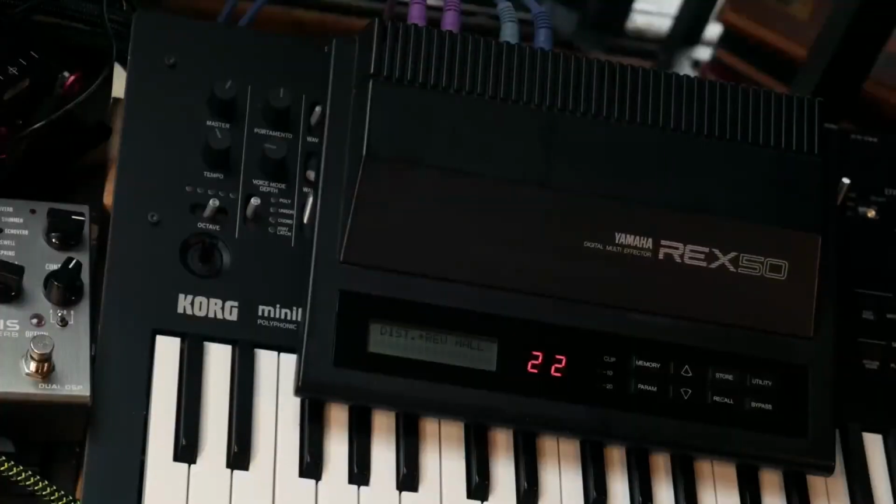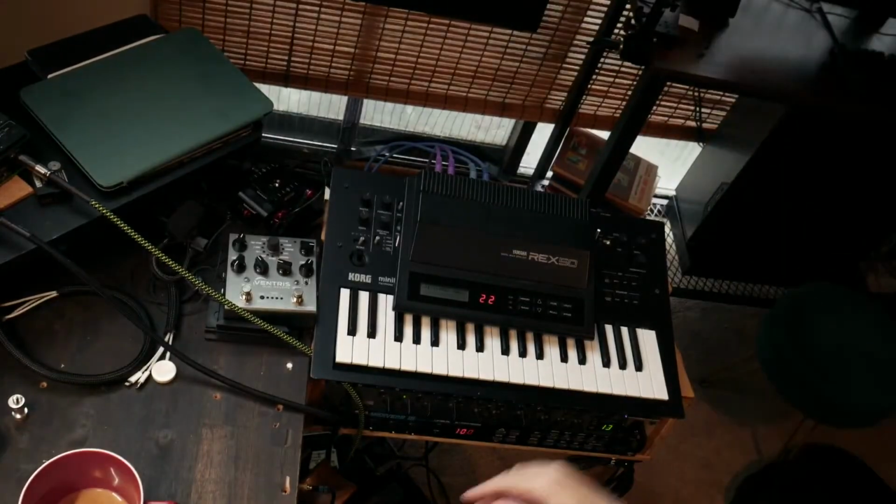I'm going to use this a lot more than my Zoom pedals that I wanted so badly. I got to figure out where I'm going to put it in the rack. I don't have room for it right now. You saw it was just sitting on top of my Korg, which means I'm not playing my Korg. I got to put it down here somewhere.